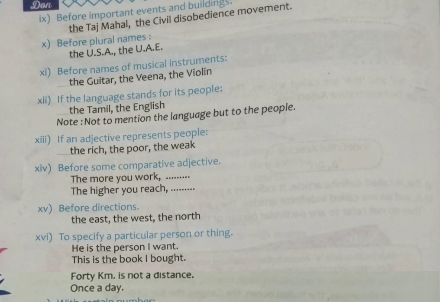Then before directions: north, east, west, south. Whenever you are mentioning the direction of a place, you can use the definite article the: the east, the west, the north, the south. Also, you can use the definite article to specify a particular person or a thing. He is the person I want. This is the book I bought. When you are mentioning a particular person or thing, you can use the definite article there.